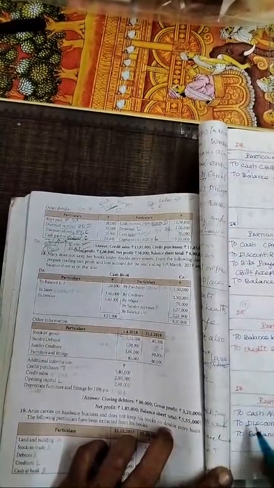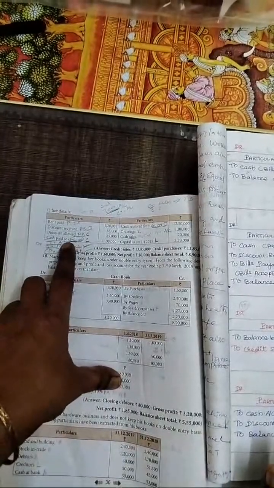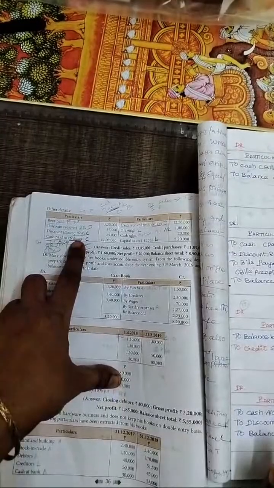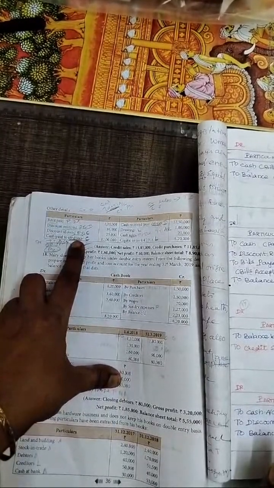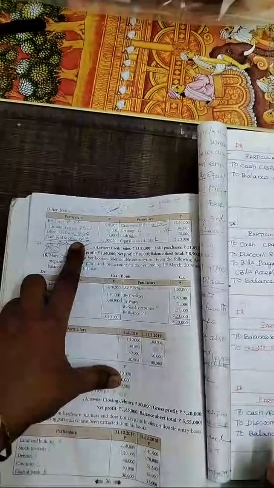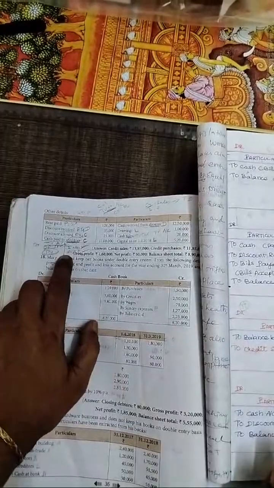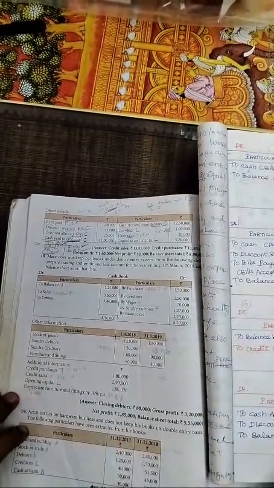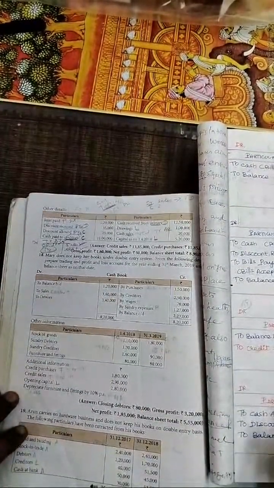Okay, to cash account. So credit paid to cash paid to creditors. Cash account to cash account 11 lakh rupees.